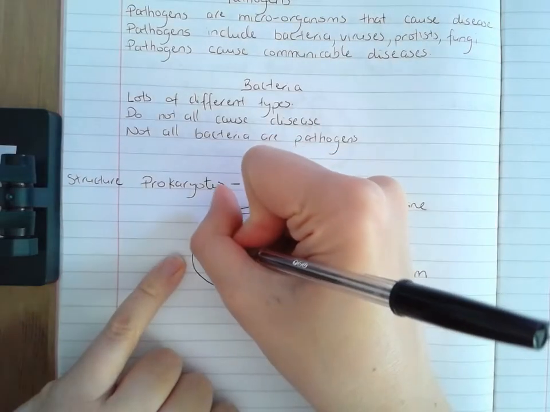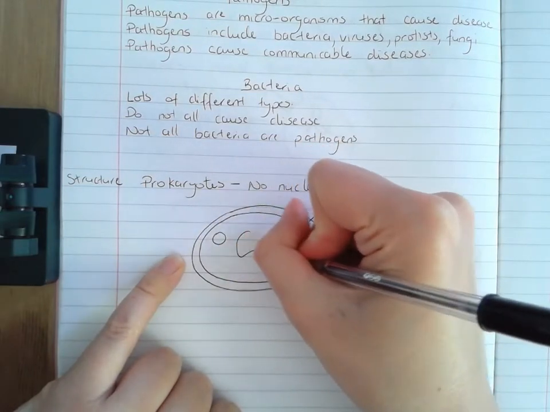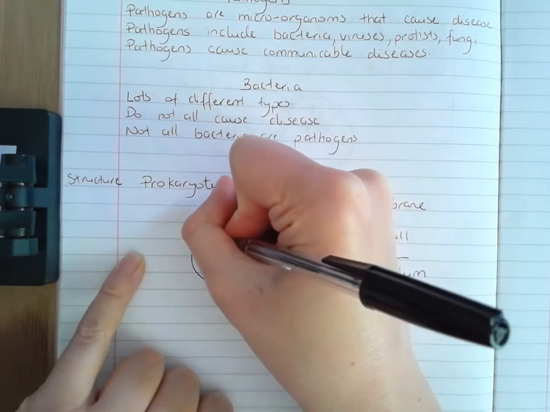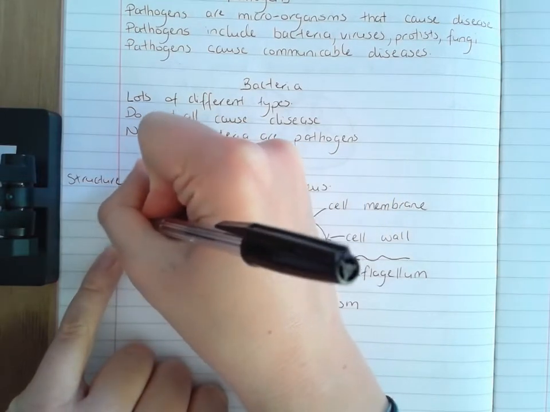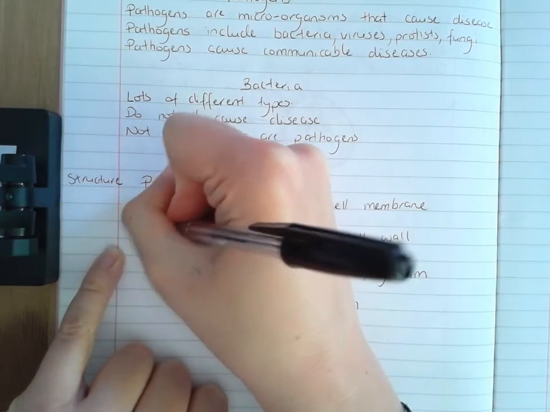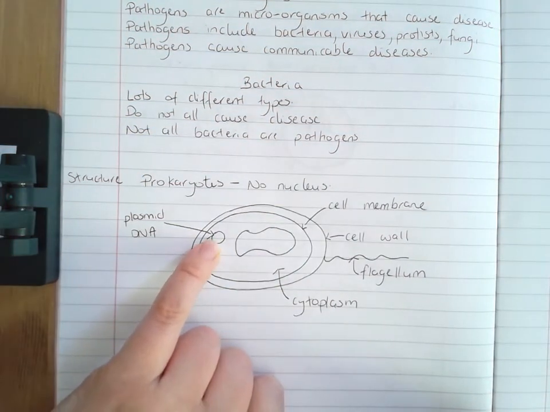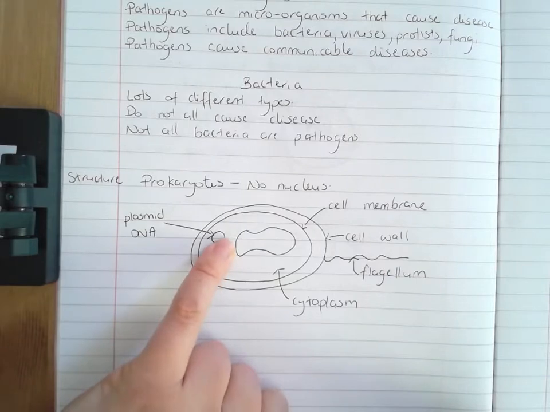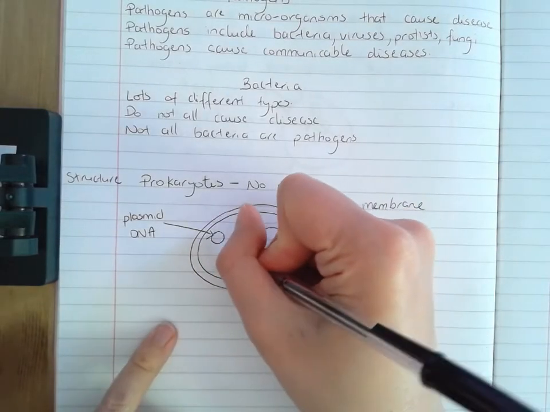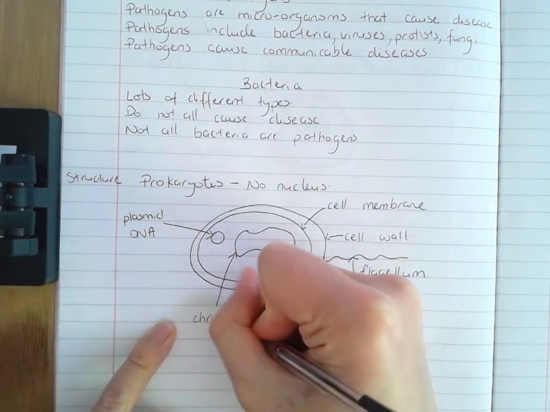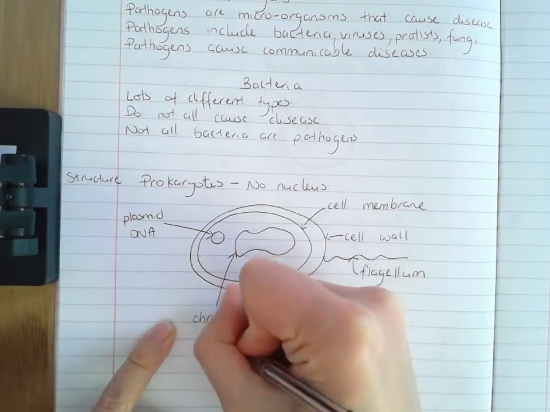Bacteria do not have a nucleus, but they do still have DNA. Their DNA just sits out in the cytoplasm, and there are 2 forms. Draw a small circle, that is called plasmid DNA. It's just a small circular loop of DNA sitting in the cytoplasm. Then I've got this larger structure here, which I call chromosomal DNA.